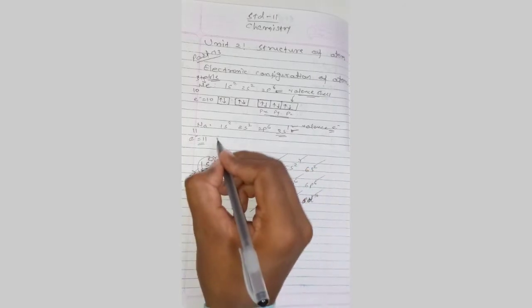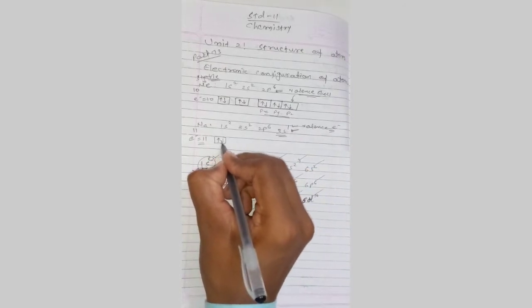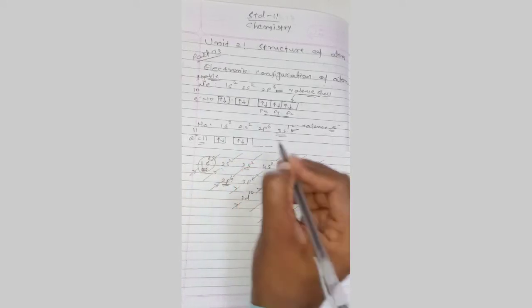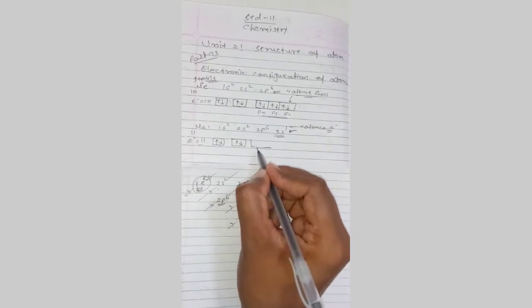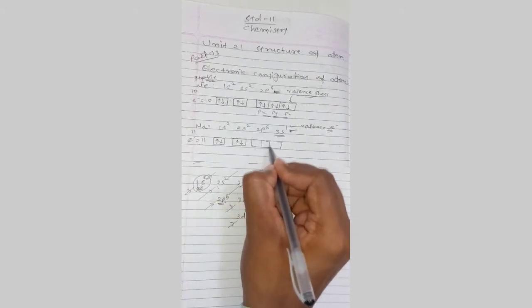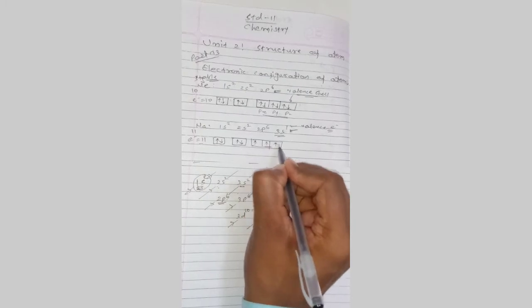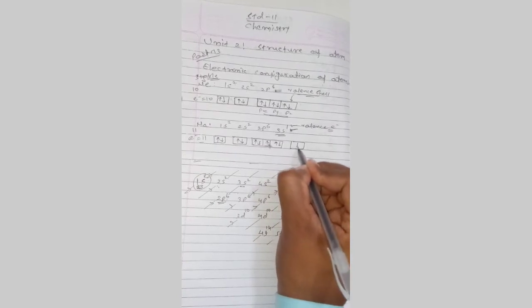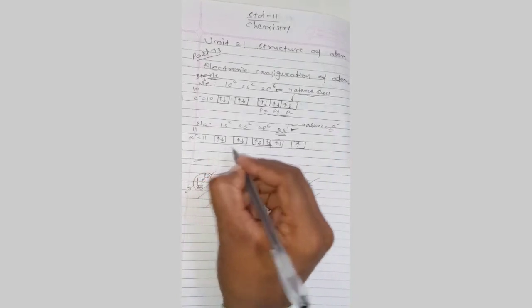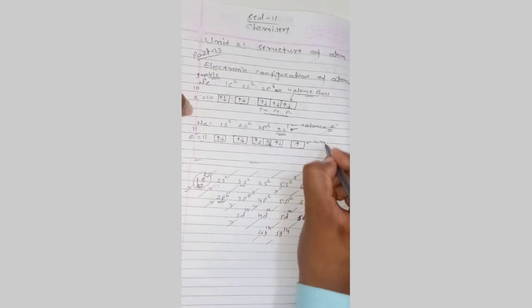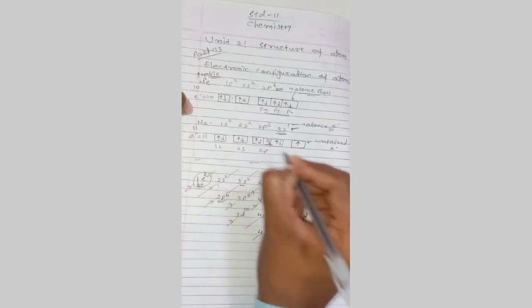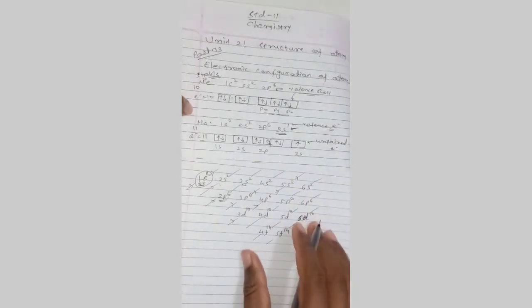Here 1s is completely filled by electrons, 2s also, and 2p6 also filled by 6 electrons, and then 3s has only 1 electron. So this electron is said to be an unpaired electron. 1s, 2s, 2p and 3s.